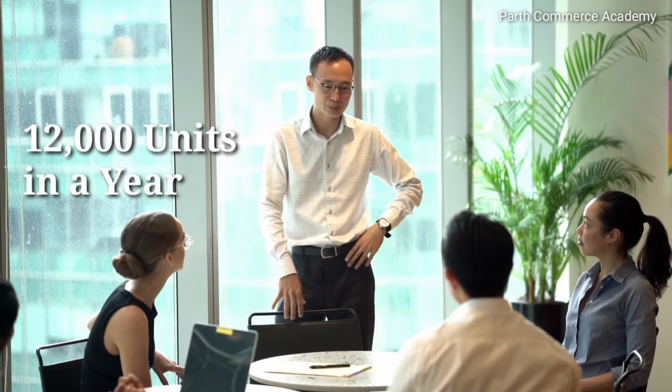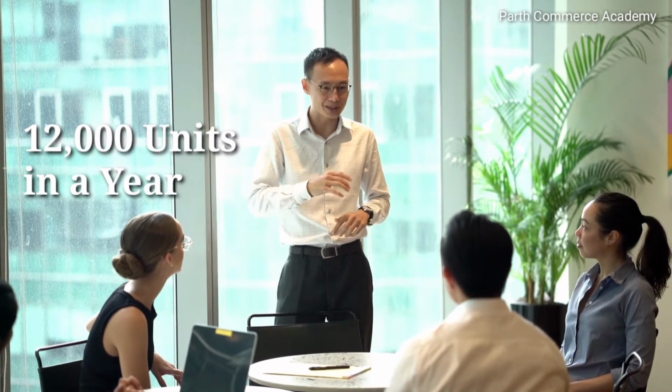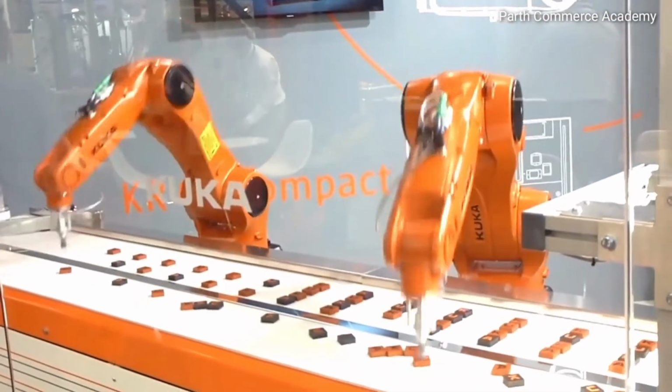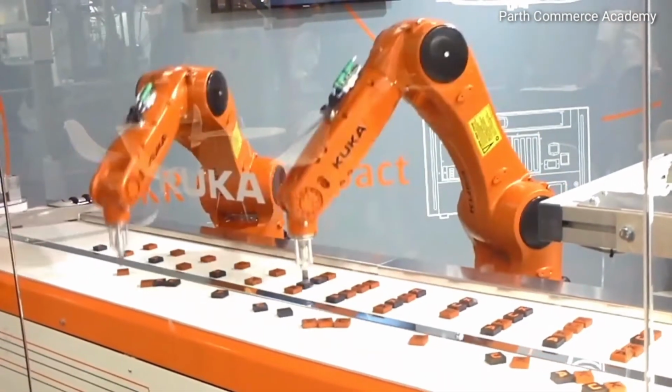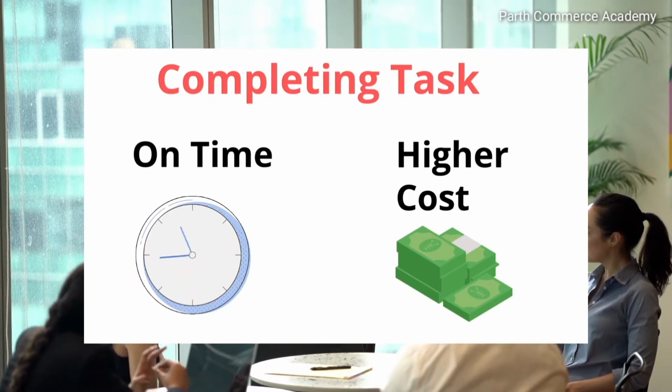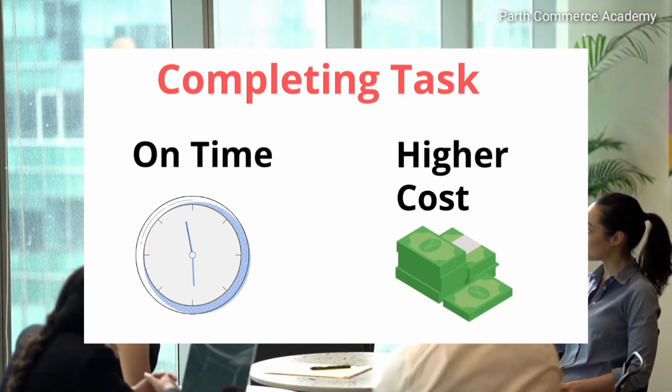For example, a company's target production is 12,000 units in a year, and to achieve this target the manager has to operate a double shift because most of the time there was a power failure. So here the manager has completed the task but at a higher cost because he has used more inputs.